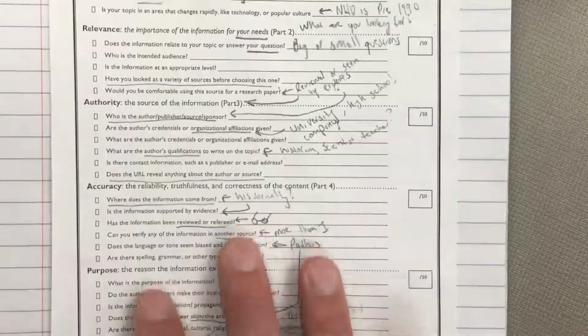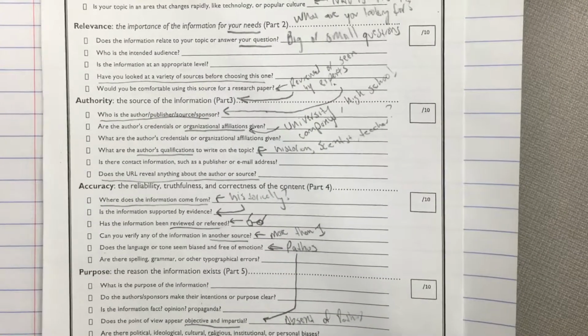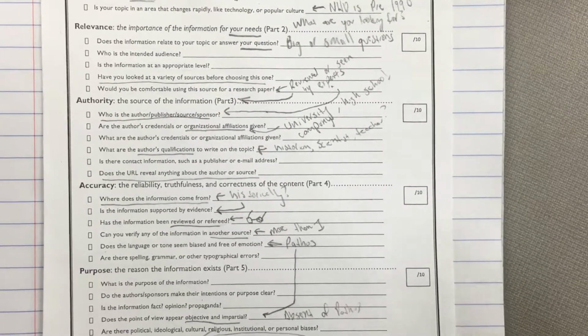All right, well, we'll do other workshops where we work through these, but this should give you a decent idea of what this tool is for and how you can use it.